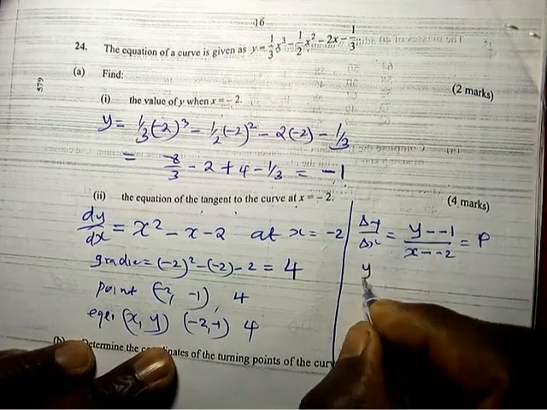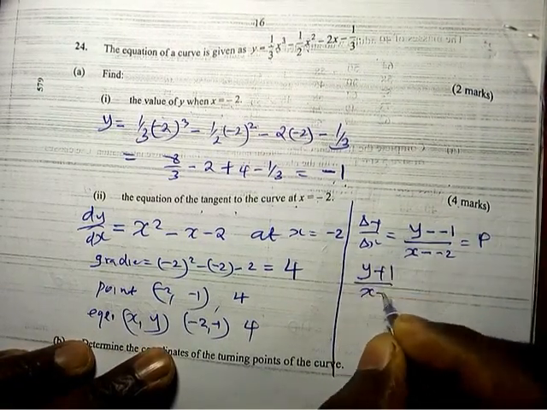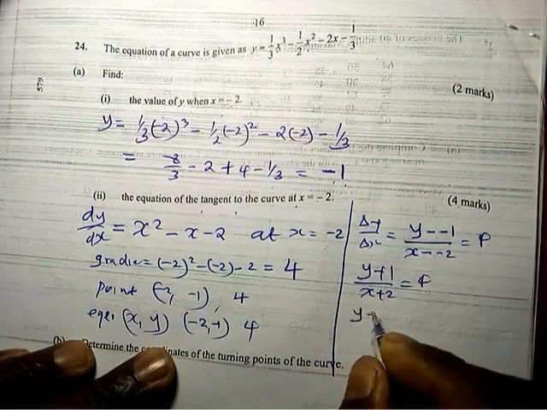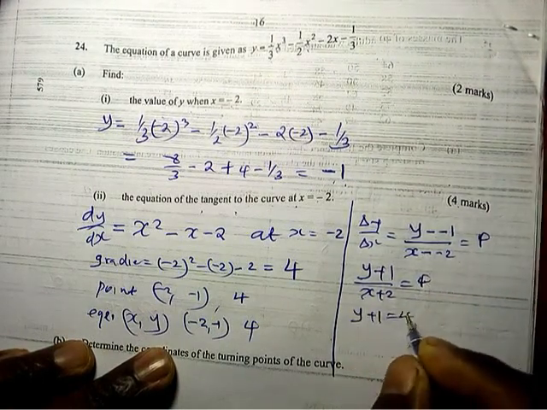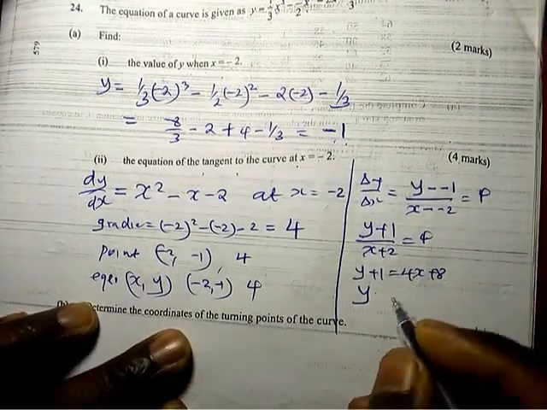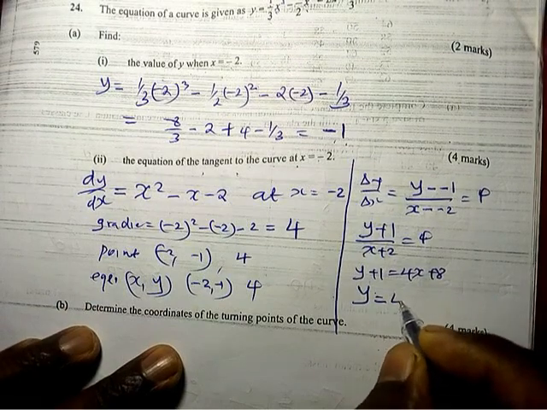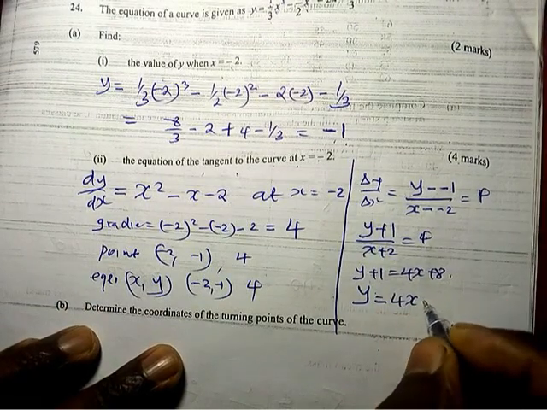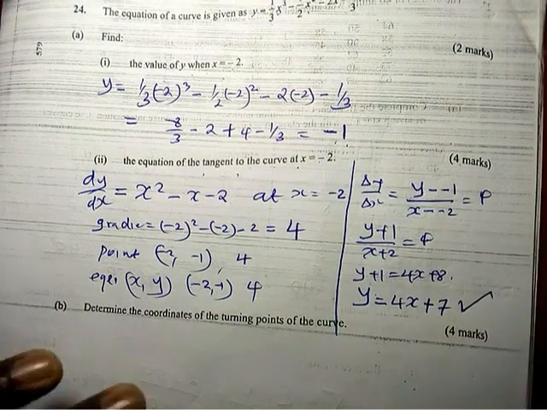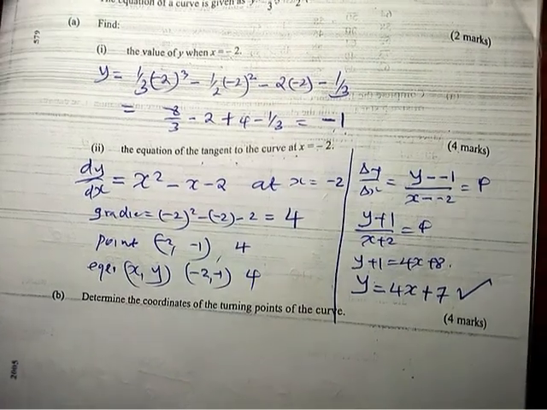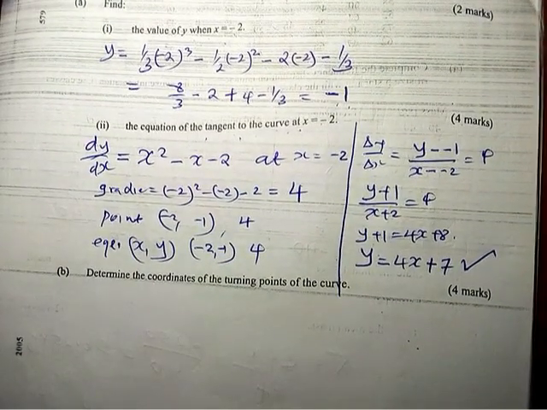So that's y plus 1 over x plus 2. The answer is 4. So this one is y plus 1 equal to 4x plus 8. So y is equal to 4x, and minus 1 from the 8 gives plus 7. And that is the equation of the tangent to the curve.